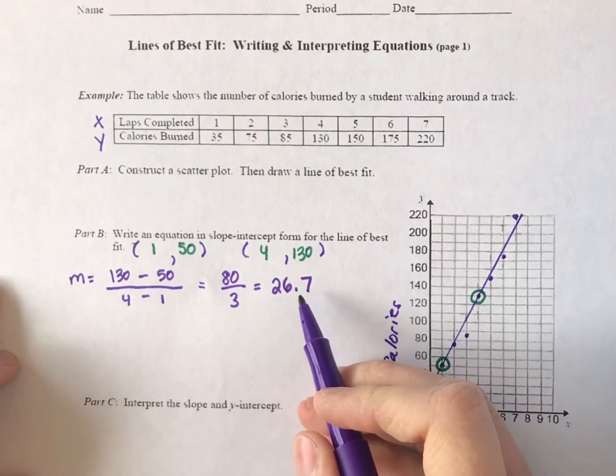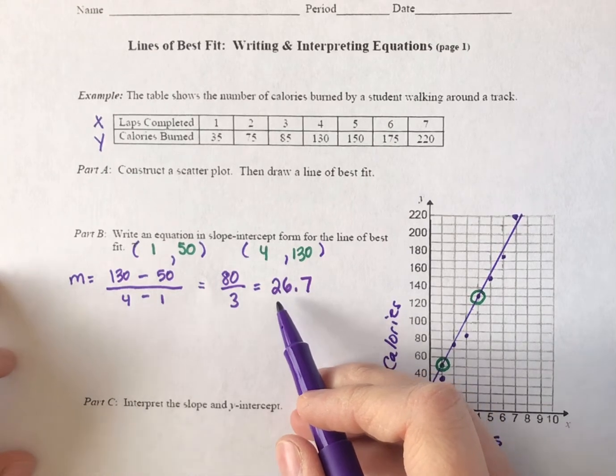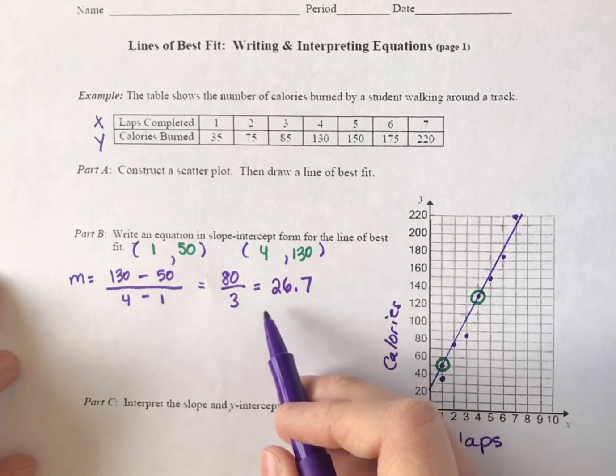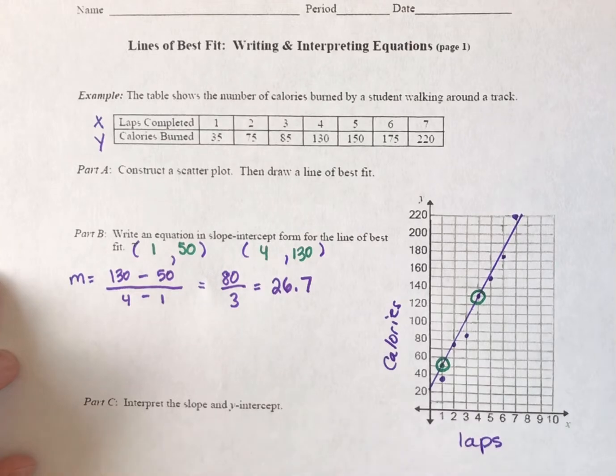Now you might get 27. Maybe you get 28. Maybe you get 25. What I'm looking for is numbers that are all kind of around each other. You shouldn't get something like 100. You shouldn't get something like negative 26 because this is a positive slope.